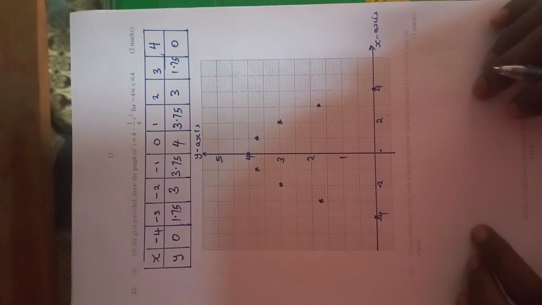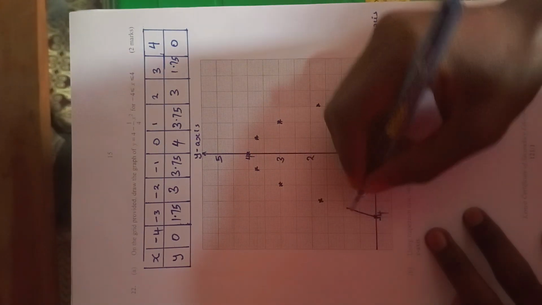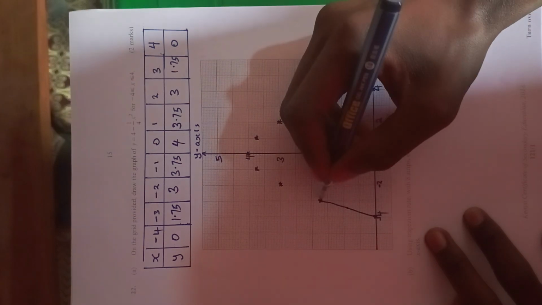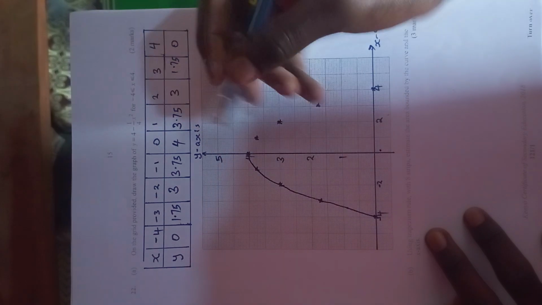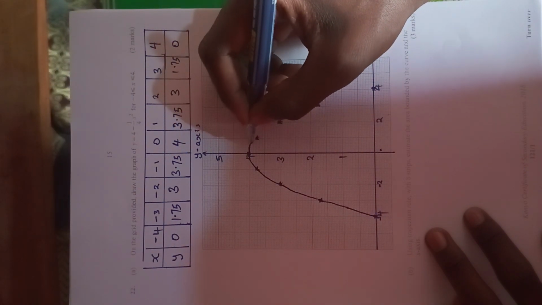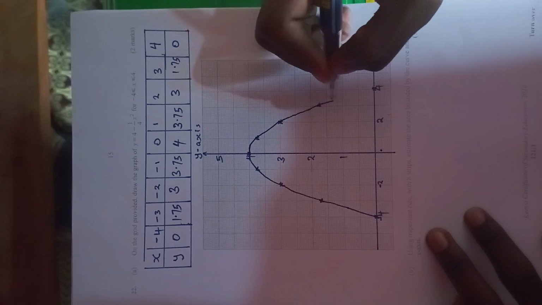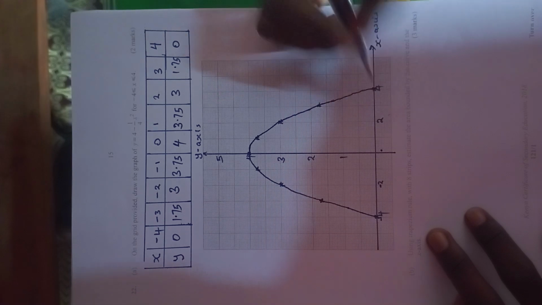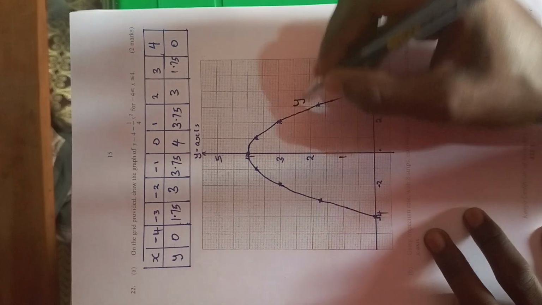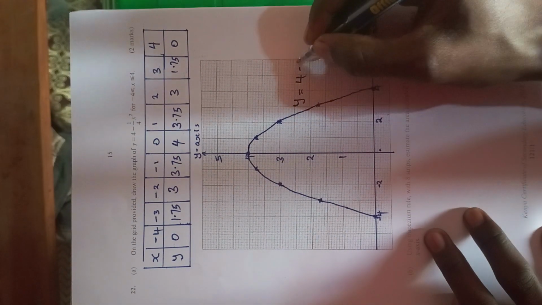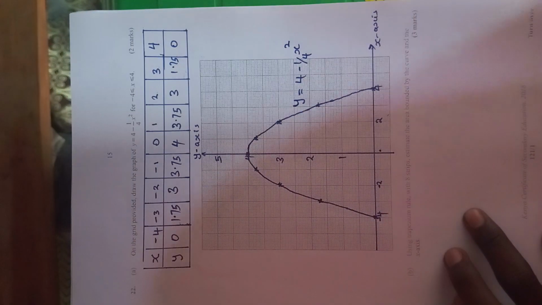So because it is a curve, this is how we are going to draw it. We are going to use a pencil, and it should be a smooth curve, as smooth as possible, from this point all the way to (4, 0). So we are going to label our curve, and this is a curve of y equals 4 minus a quarter x squared. So we are done with part A of the question.